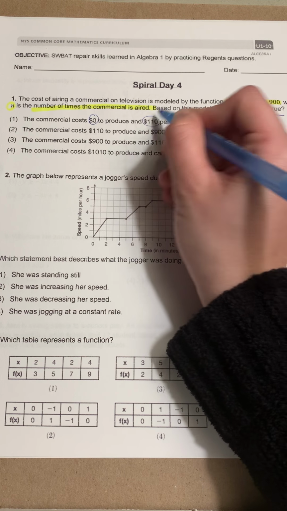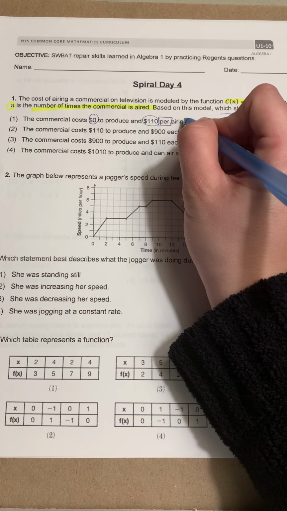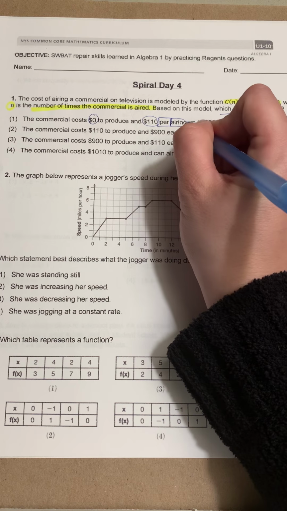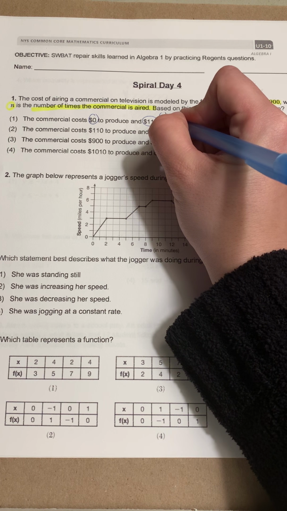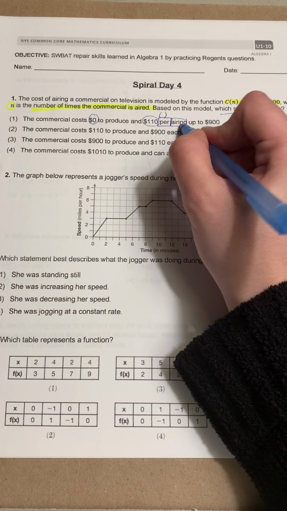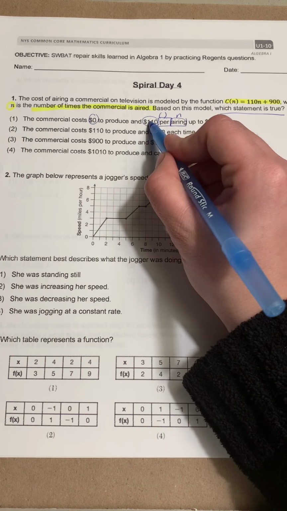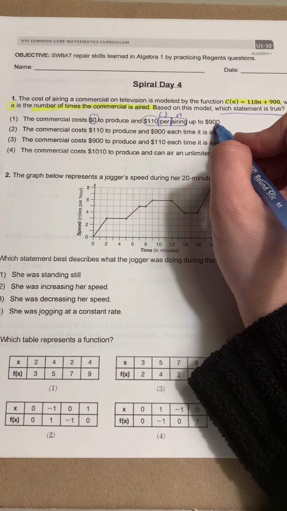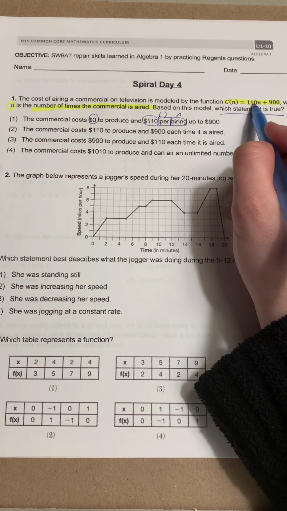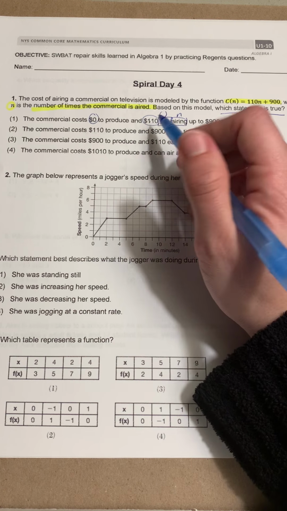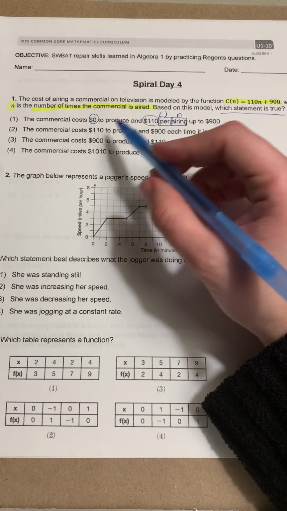It says $110 per airing. So I know that per means to multiply, and they're telling me that airing, the number of times a commercial is aired, is represented by n. So 110n and something to do with 900, right? So 110n and 900. All right, so maybe it's 1. We don't really know yet, so let's just keep reading.